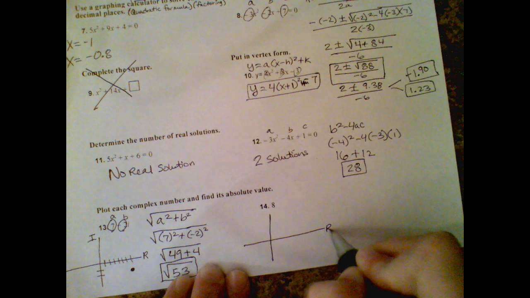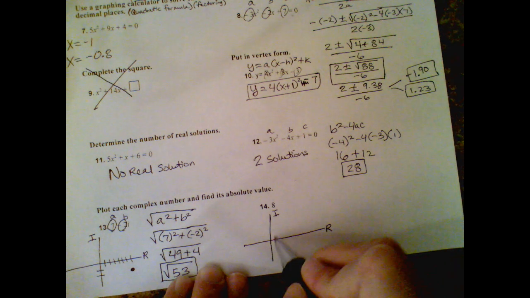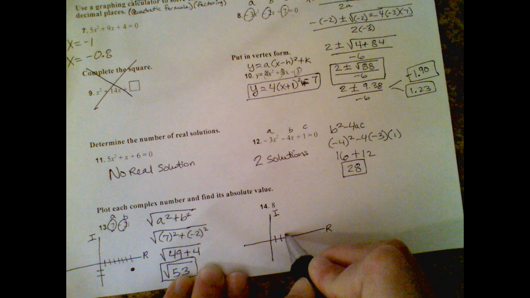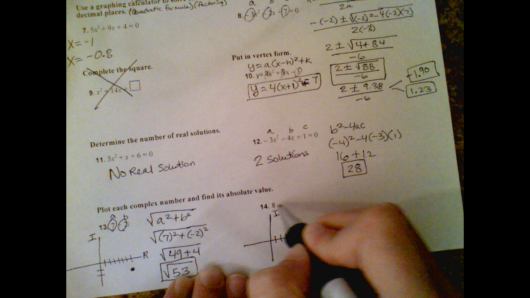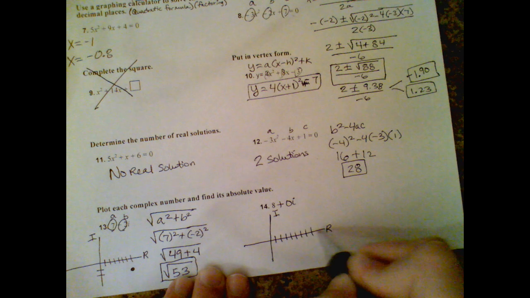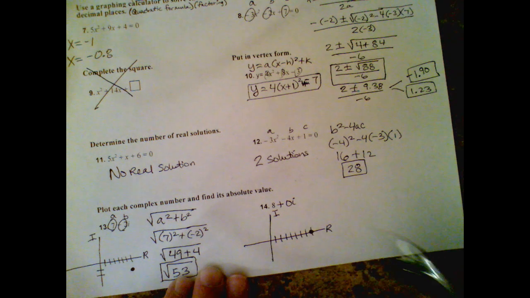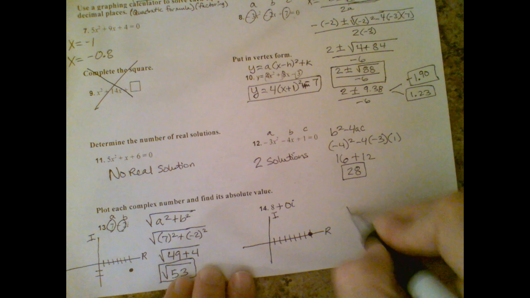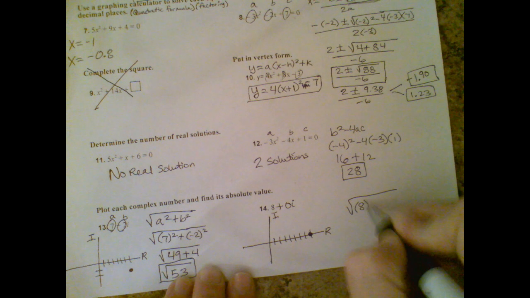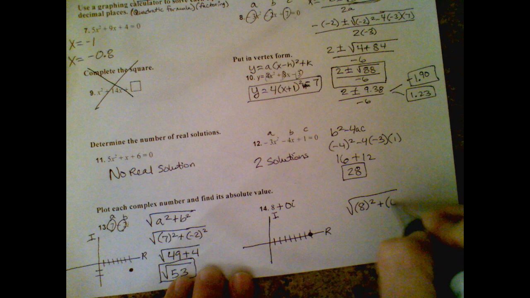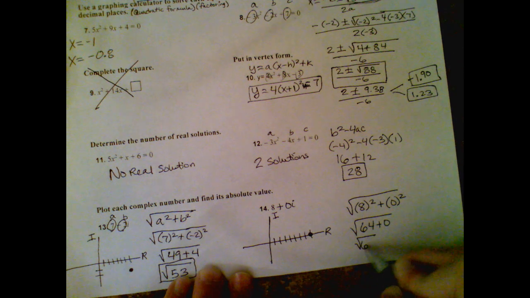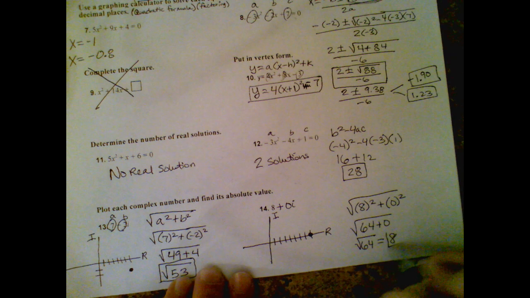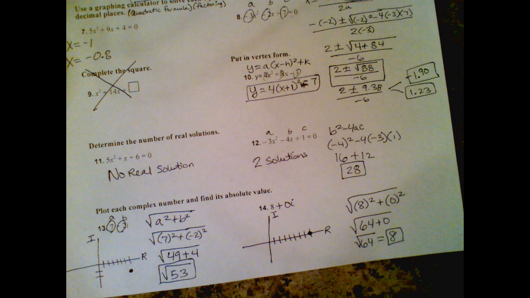So again, this is our real, this is our imaginary number, so we're going to go to the right 8. And then our imaginary number is just plus 0i, so we're not going up or down at all. We just make our point. And then we're going to use our equation, a squared plus our b squared. Simplify that down. And then this one does reduce, so we're going to reduce it down to 8.